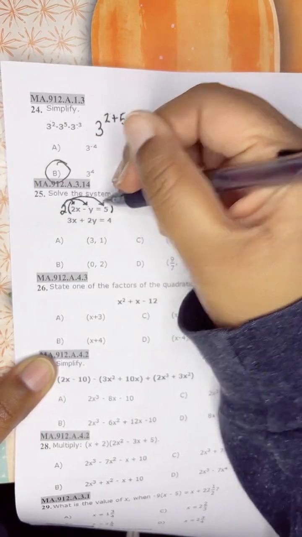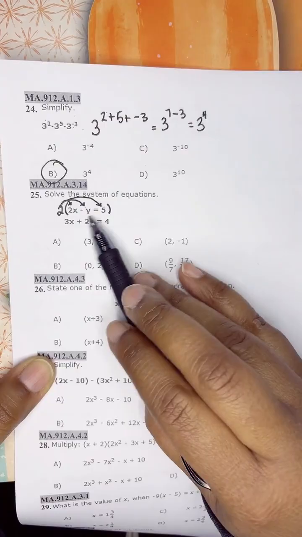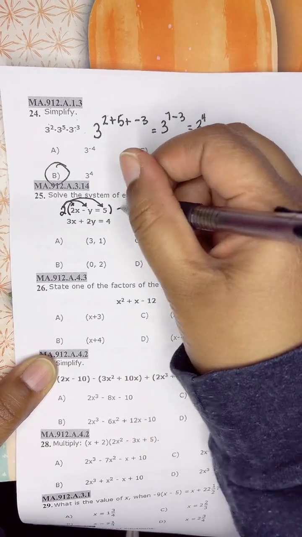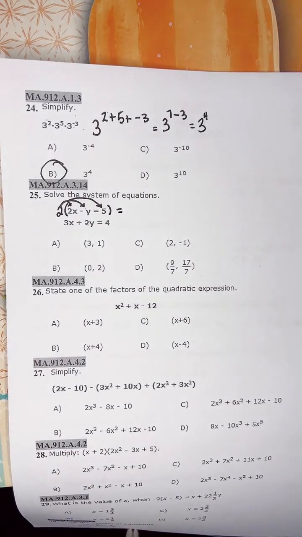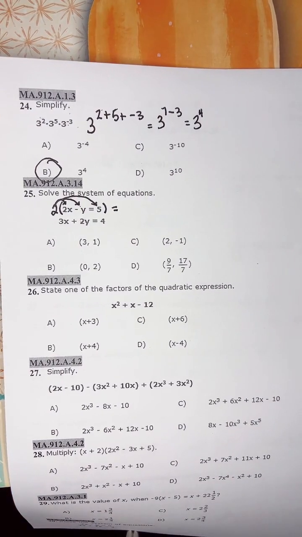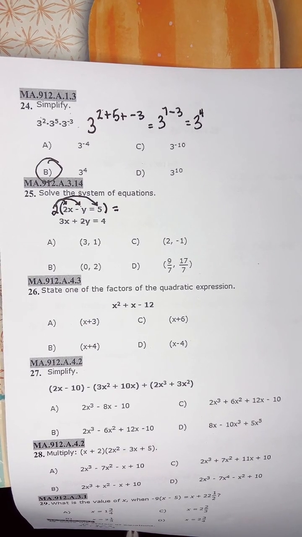So can somebody tell me what this top equation is going to equal to? Okay. Armand said the answer is C. Okay. I see 4x.